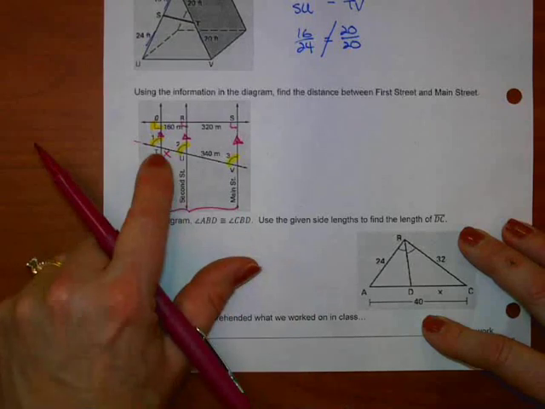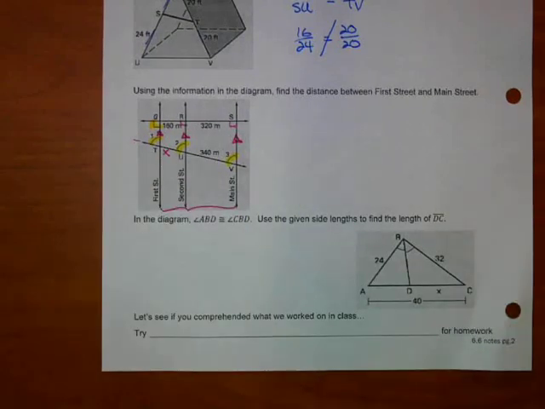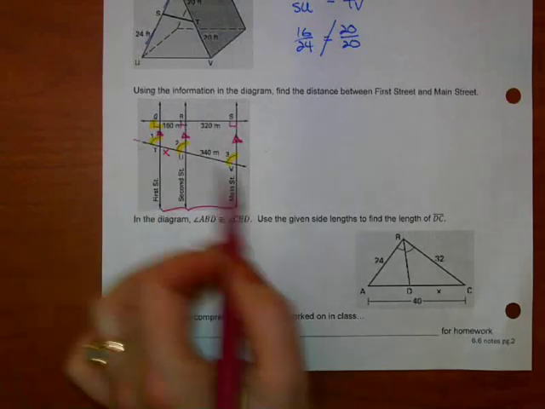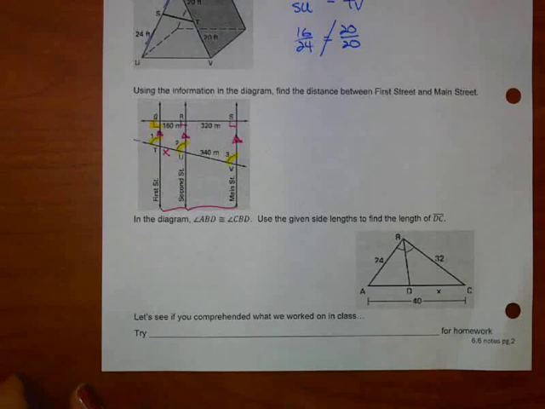Now I can set up a proportion. You can do it different ways. I could say 40 minus X is to X, as 24 is to 32. You could set it up as 40 minus X is to 24, as X is to 32, and you'd still get the same answer. It doesn't really matter. So you cross multiply.